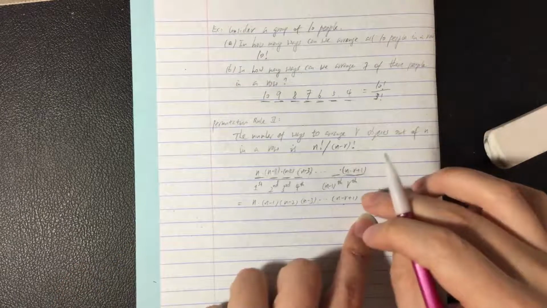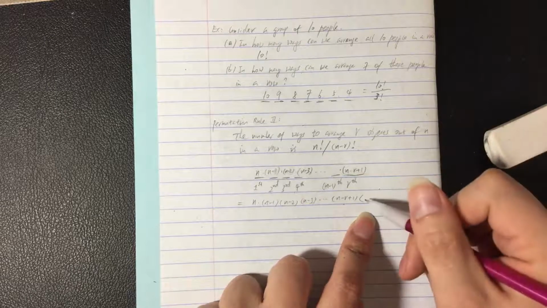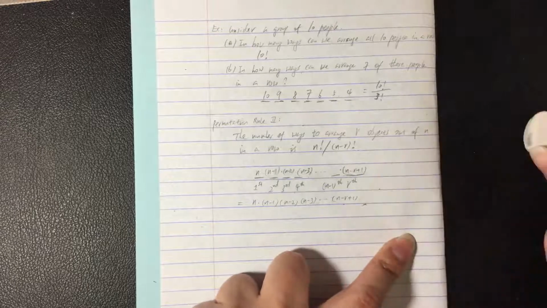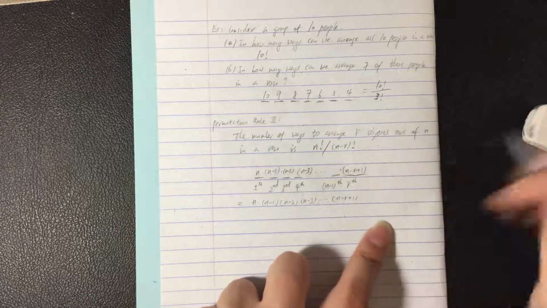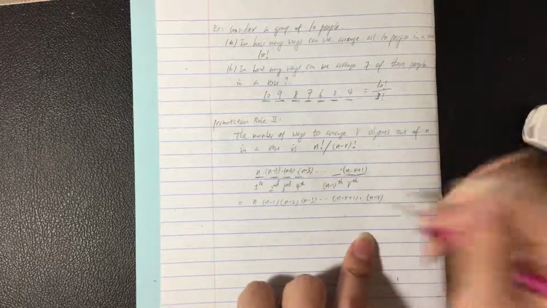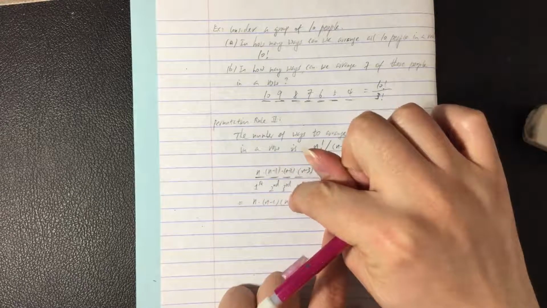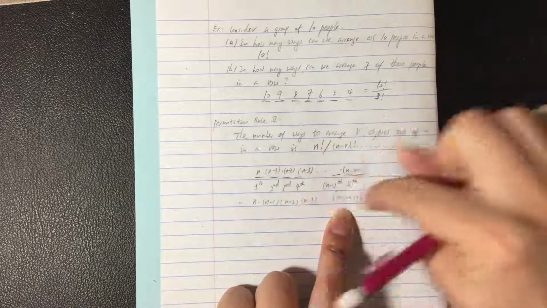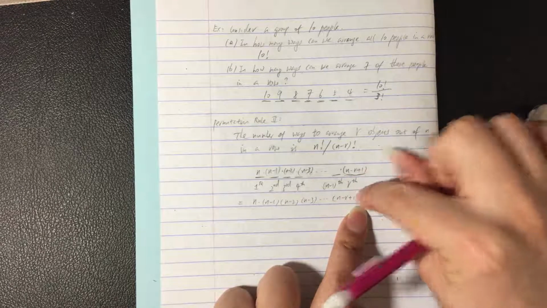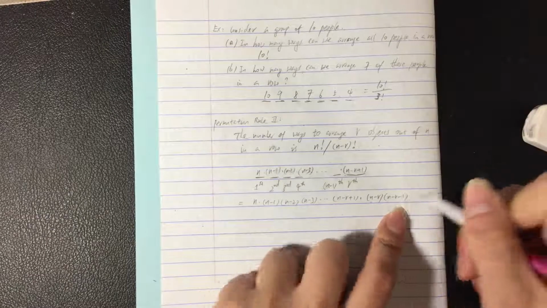If I continue the sequence, the next number will be n minus r, because the numbers keep going down. n minus 1 minus 1 is n minus 2. n minus 2 minus 1 is n minus 3. So the numbers keep going down. n minus r plus 1, minus 1, gives n minus r. Next will be n minus r minus 1.